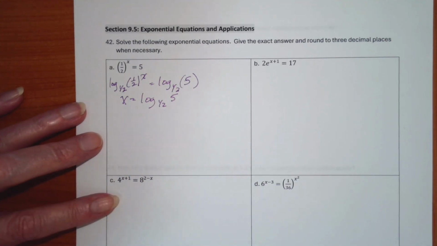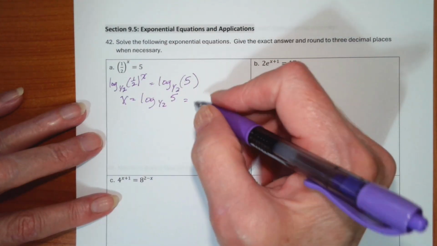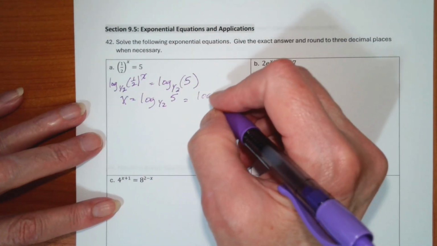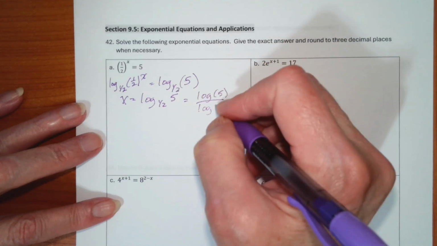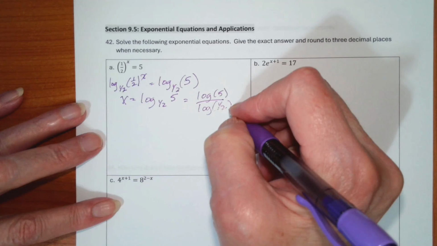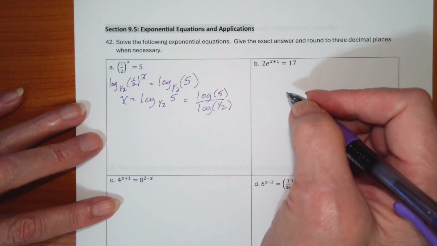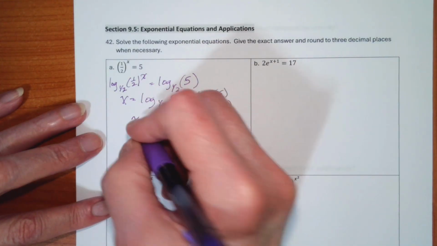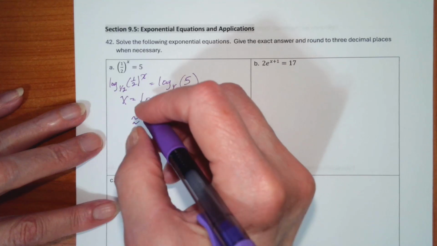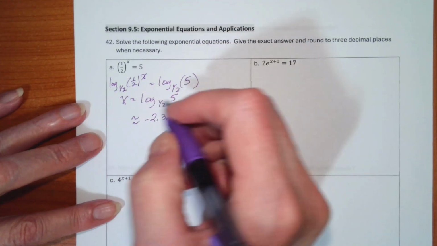Now, you can put that in your calculator as is, or if you need to use the change of base, this is the log of 5 divided by the log of 1/2. And then if you get your approximation for that, you get negative 2.322.